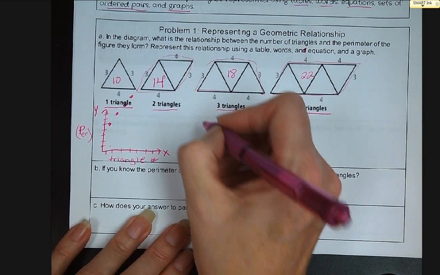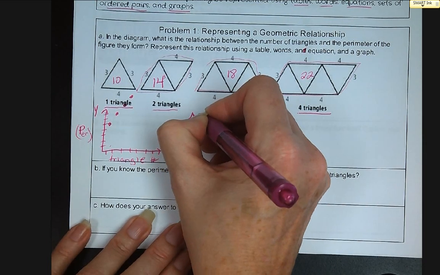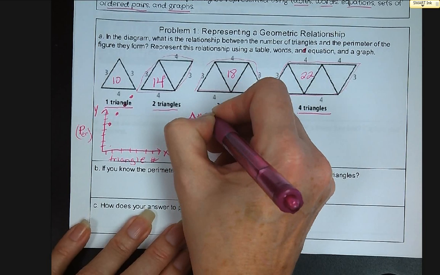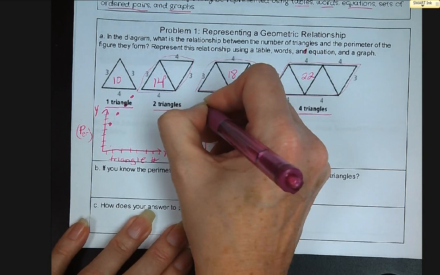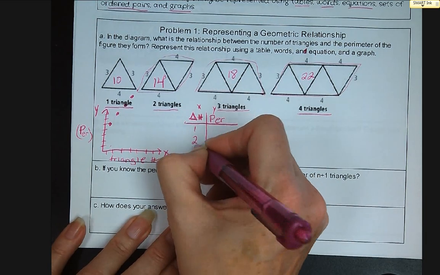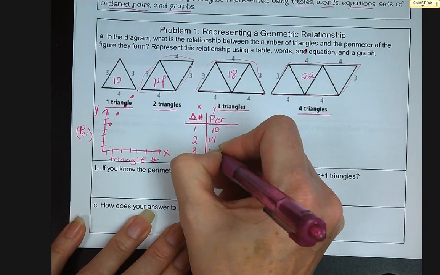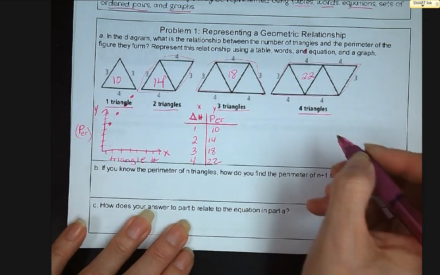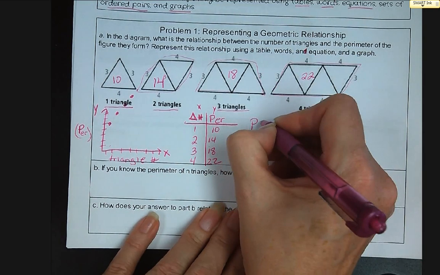All right, so we also wanted to list it as a table. So we can say our triangle number, and we can say the perimeter. When we make a table, you'll put your x value on the left column and your y value on the right. So we've got 1, 2, 3, 4, 10, 14, 18, 22. So that's another way of representing those.